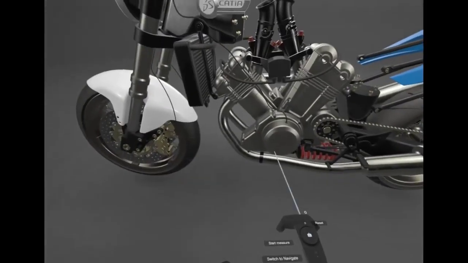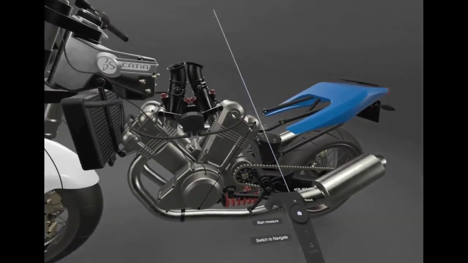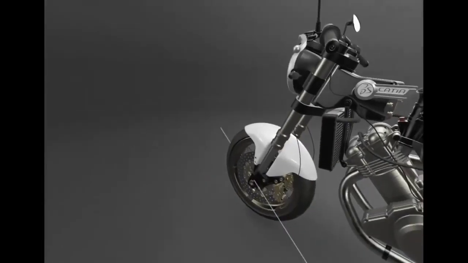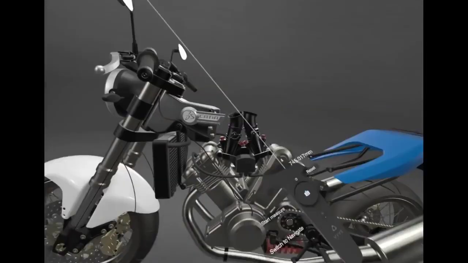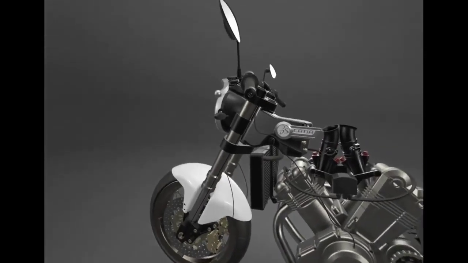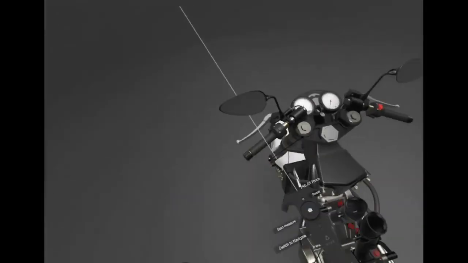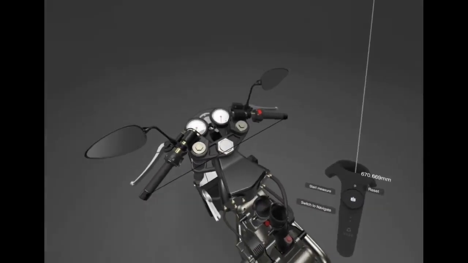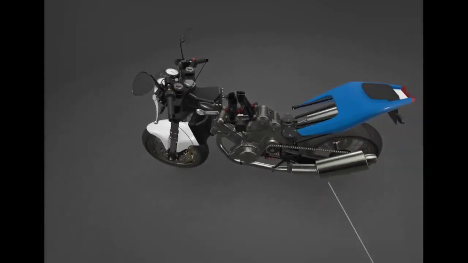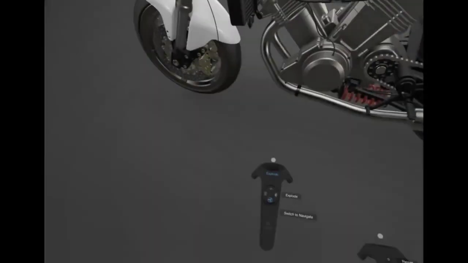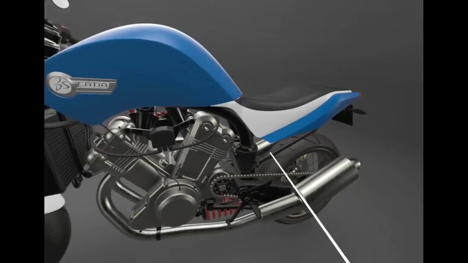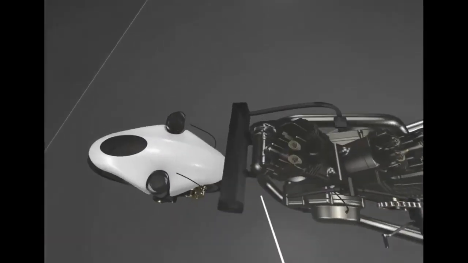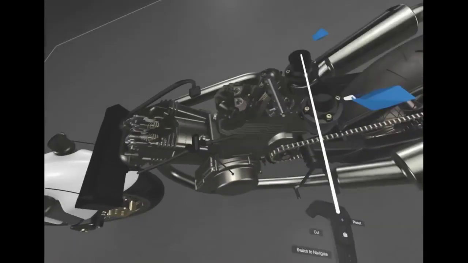You can measure between 2 points that you can define. And pretty cool, you can do sections. So you can cut through your model and then have a look at the inside of the engine, for example.